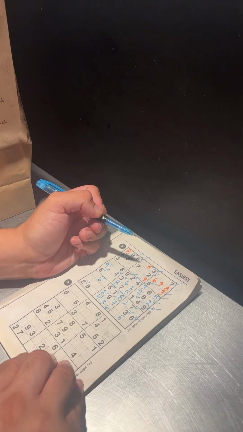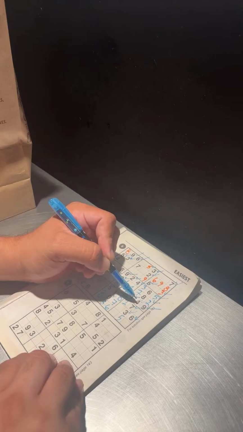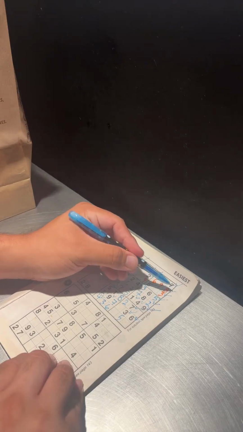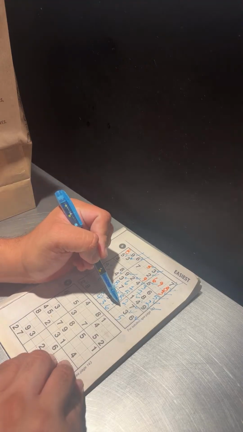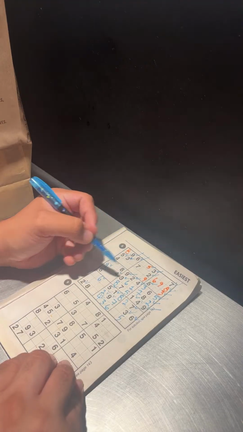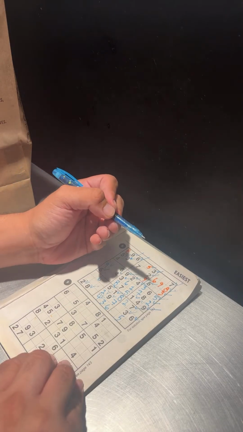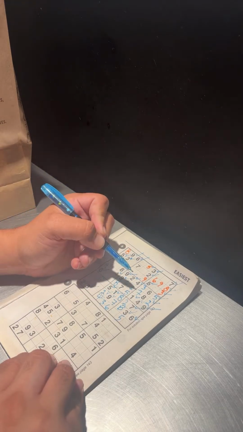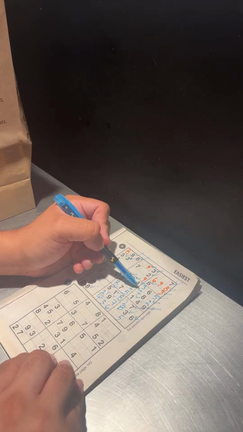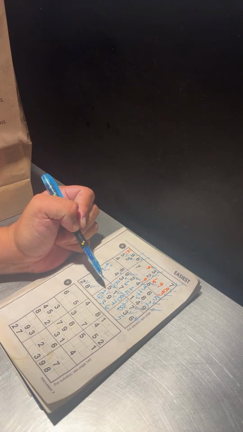5 is right there. 6, 7, 8. 8 cannot appear vertically. Vertically, 8 is right there. Can 8 appear in this box right here? Yes, it can. Can 8 appear in this box? No, it can't. There's an 8 right there. Horizontally, it cannot appear. So 8 must appear right there. That's a horrible 8, whatever. Vertically, horizontally, there's no repetition of 8s.